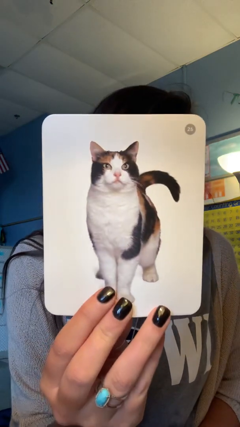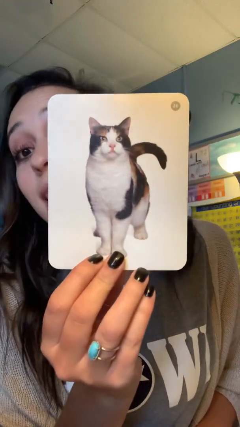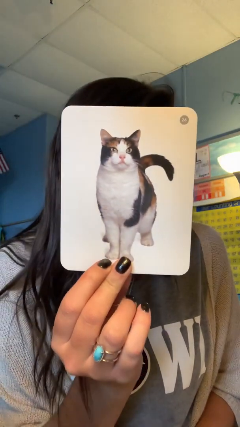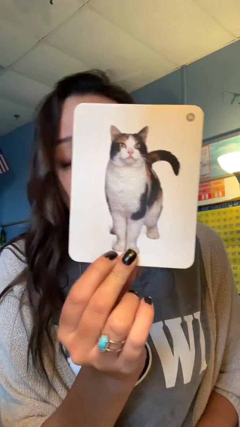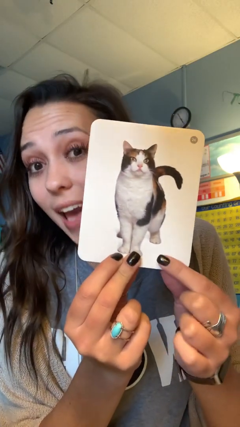I'm going to hold up a card and it's going to have an animal on it. And whenever I hold up the card, I want you to tell me the beginning sound and then the ending sound, and then we'll say it. So let's practice with this one. Okay, this word begins with the k and ends with the at. So it sounds like k, at, cat, just like that. And that's how we're gonna play the game.